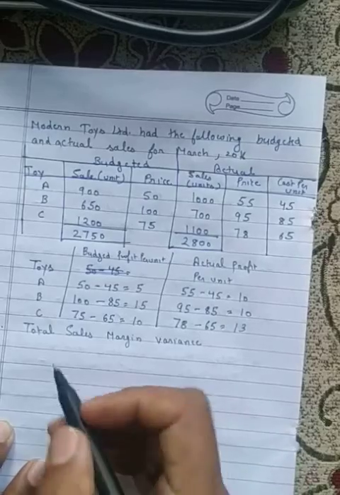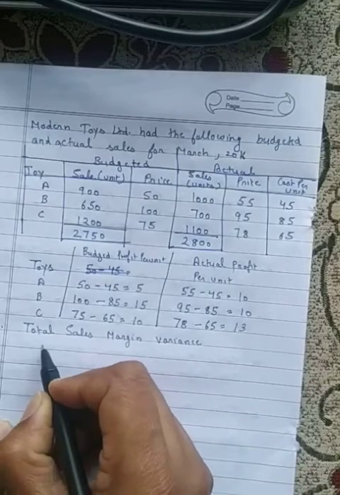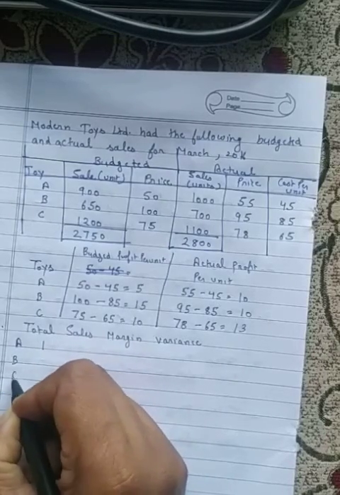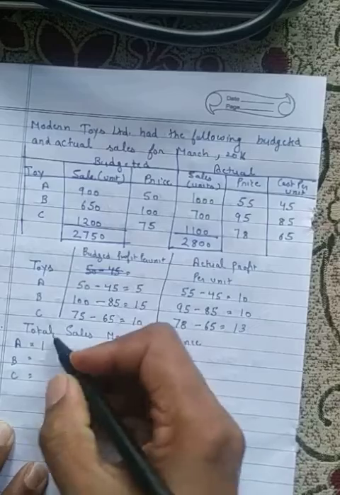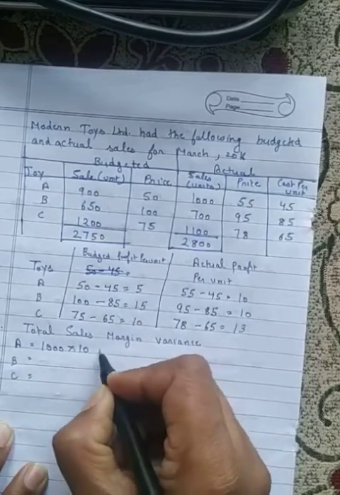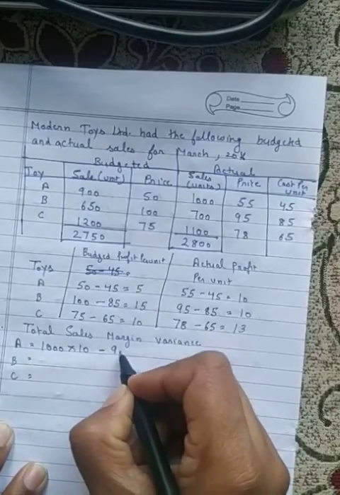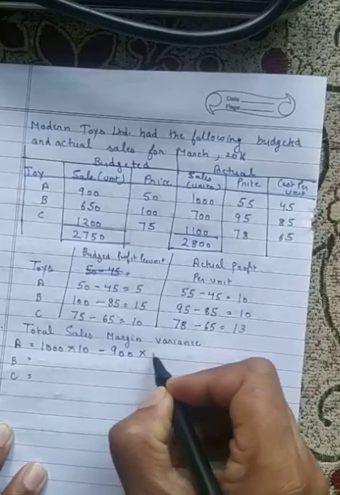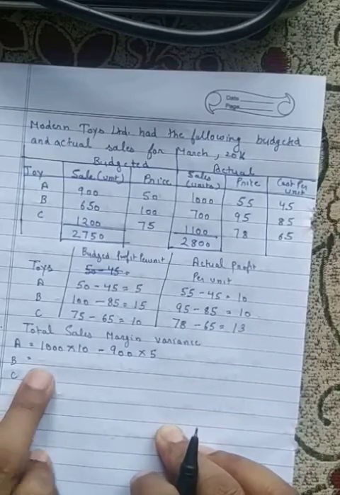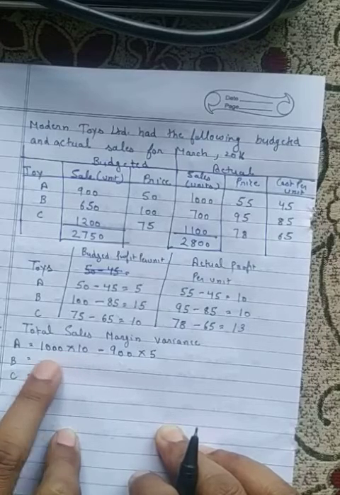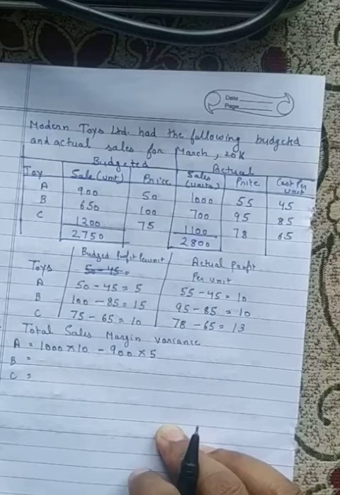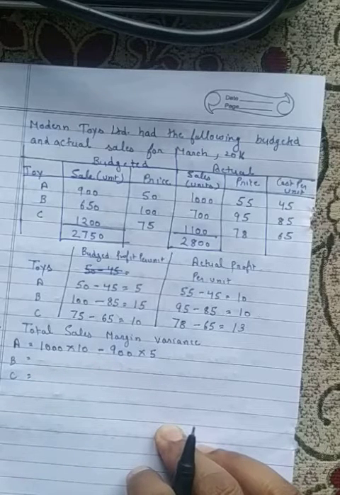So you will have to take the actual quantities of A, B and C. Actual quantity of A is 1000, actual profit per unit is 10, minus budgeted quantity 900 and budgeted profit per unit 5. Multiplying 1000 by 10 you get 10,000, and 900 by 5 you get 4500.